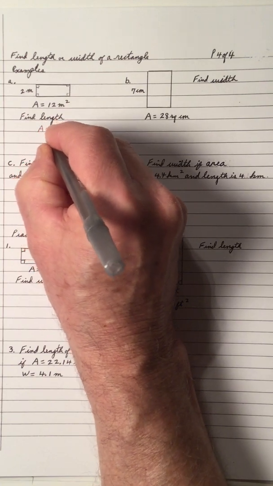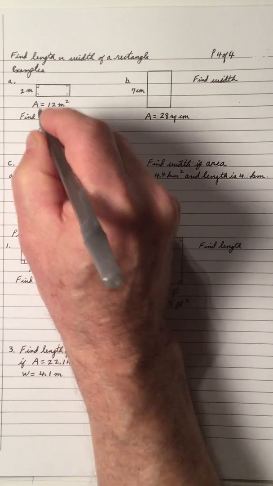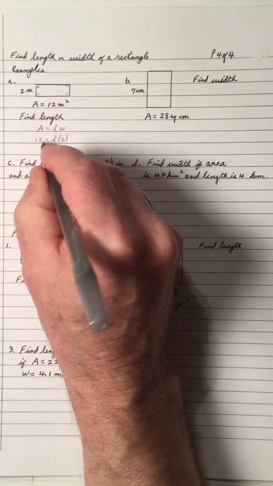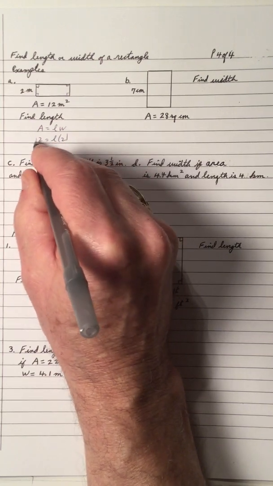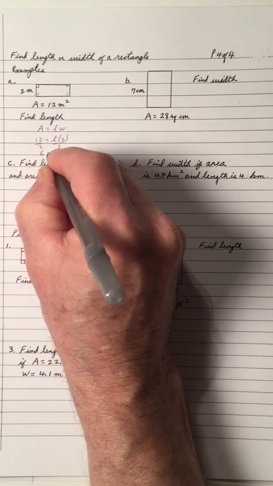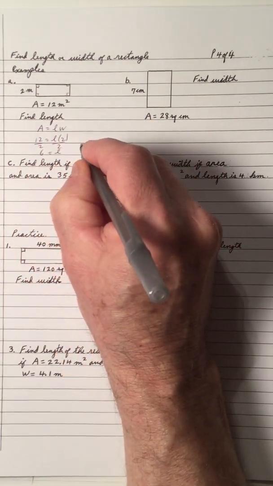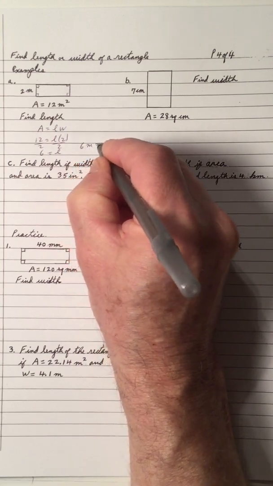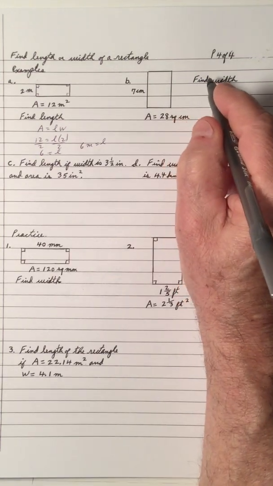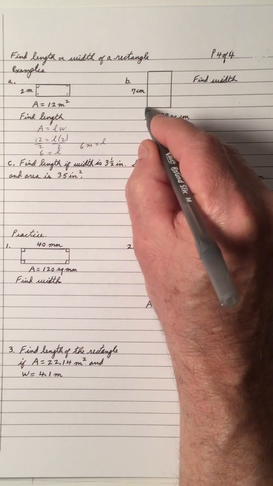Well, the formula for the area is length times width. We fill in the area as 12. We fill in the width as 2. And if 12 equals 2L, divide both sides by 2, and I get 6 is the length. And again, the answer is 6 meters for the length, because the unit is meters. B, it says find the width, and that means that this is the length.